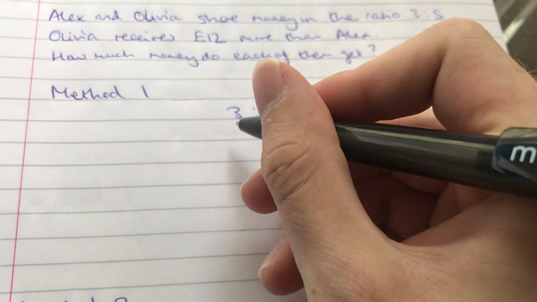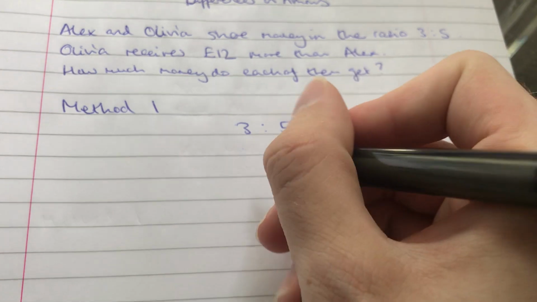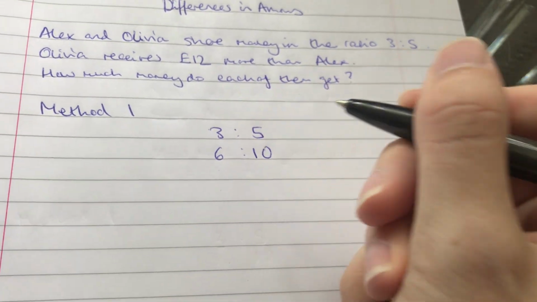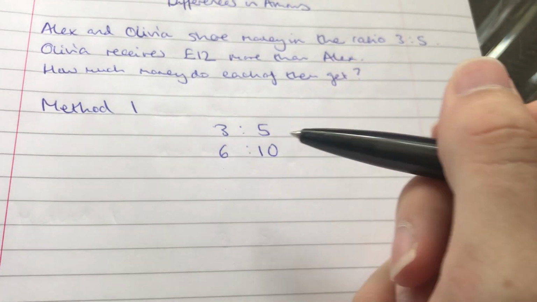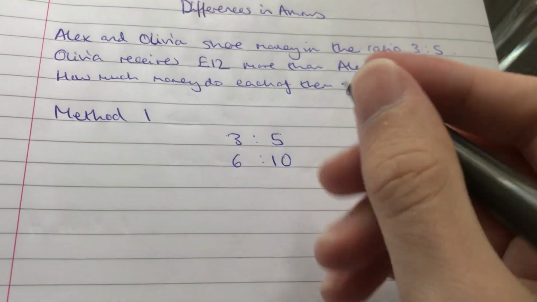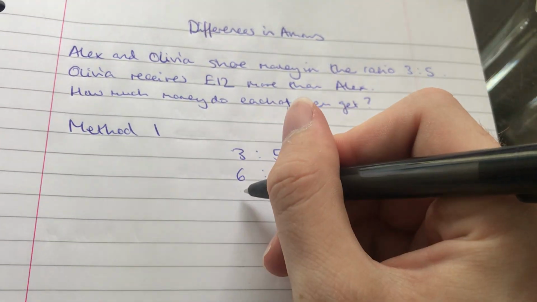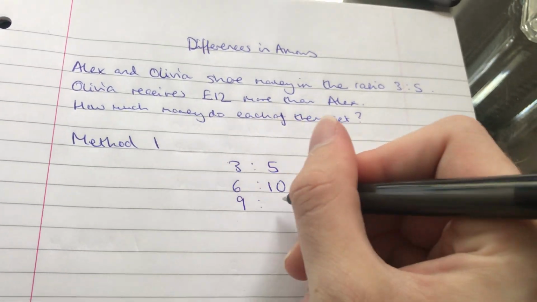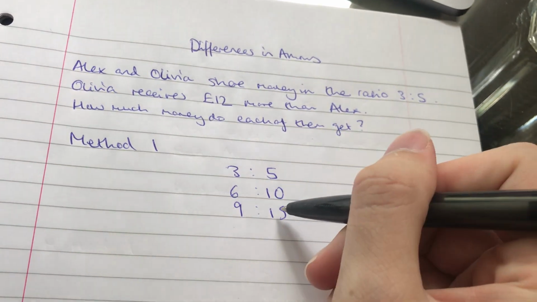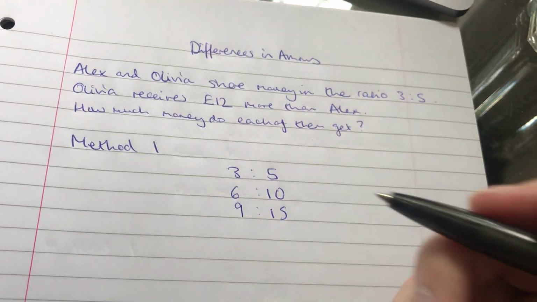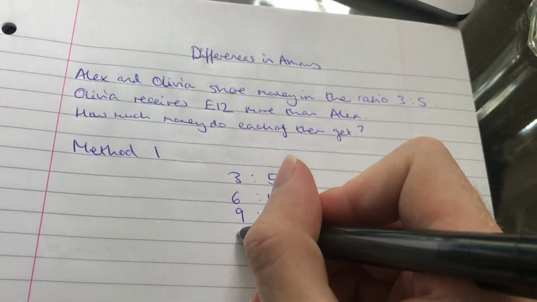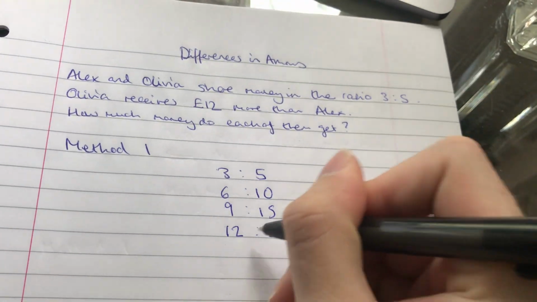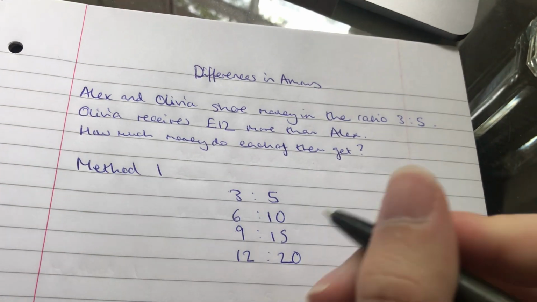Let's first multiply 3 and 5 by 2. So we go to 6 and 10. That's our next equivalent ratio. The difference here is 4, so no, that doesn't work. What about 3 times 3 and 5 times 3? That'd be 9 and 15. The difference here is 6. Again, that doesn't work. We can do the 4 times table now: 12, and 5 times 4 is 20. That's a difference of 8. That still doesn't work.